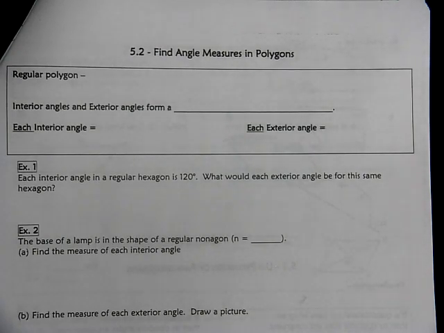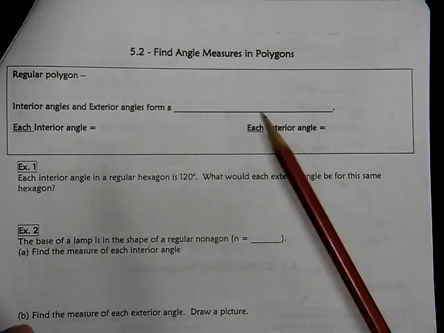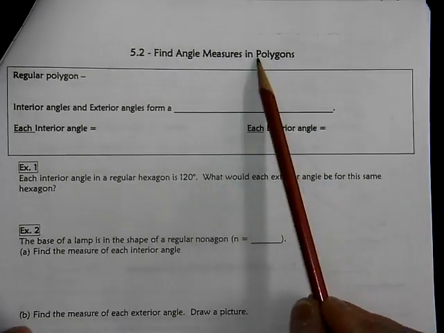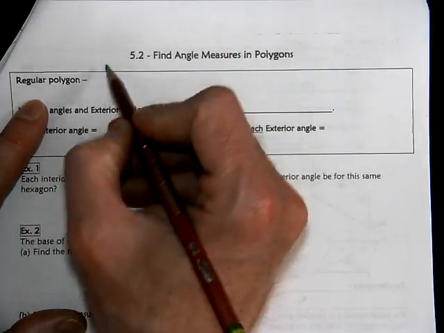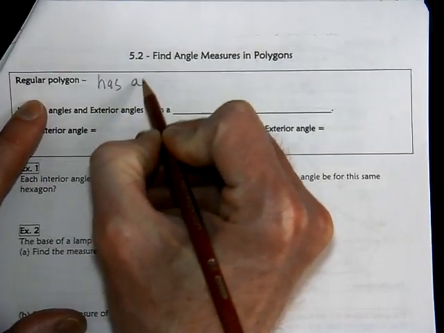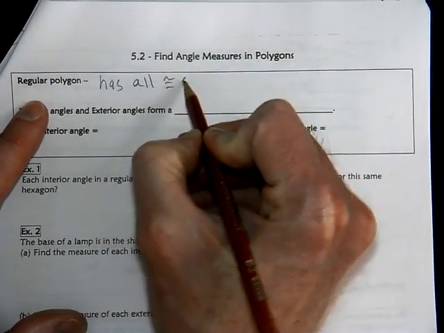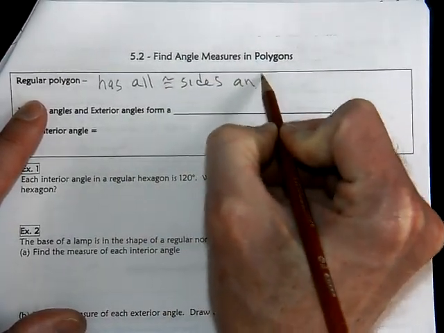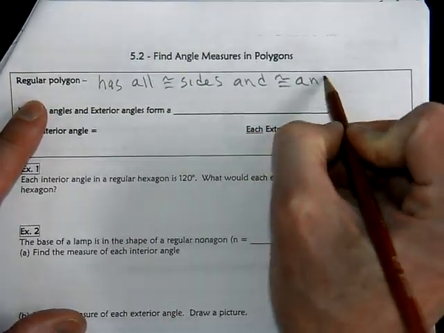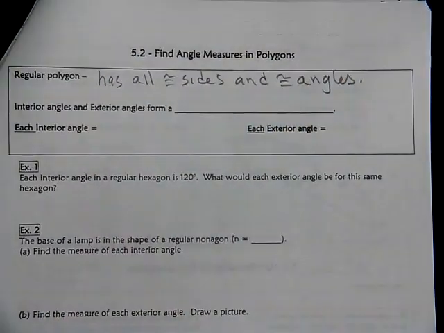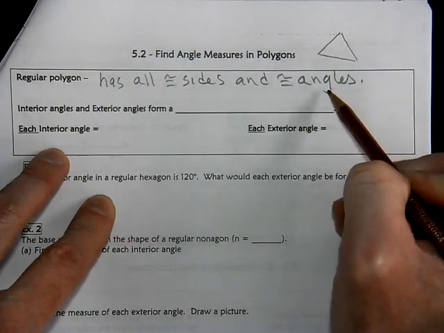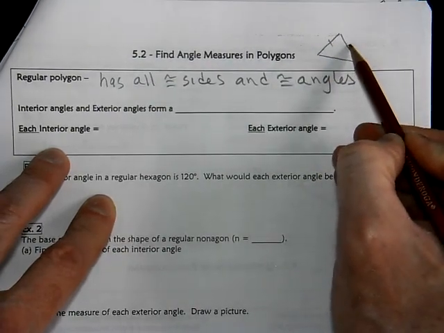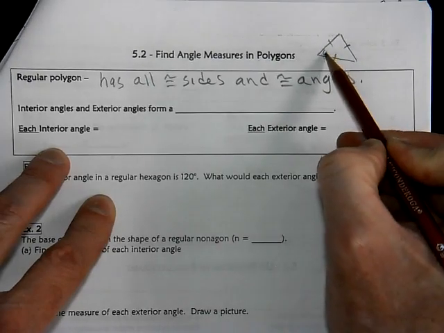This is Geometry 5.2. We're working on finding the measurements of angles, particularly with regular polygons. A regular polygon has all congruent sides and congruent angles. So it's a polygon with all equal angles. One very common one would be a triangle that has all equal sides and all equal angles.